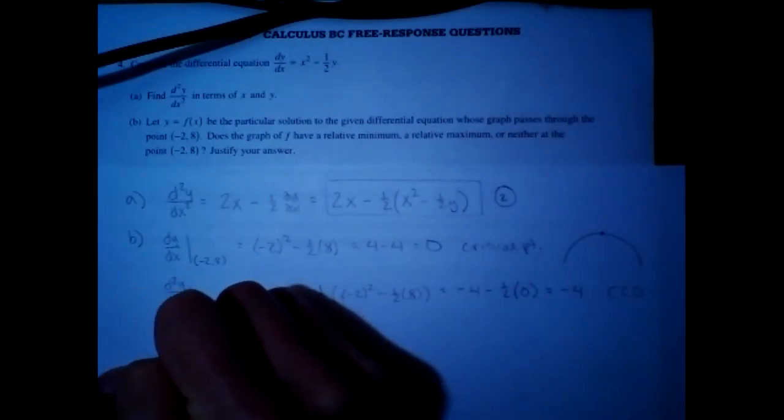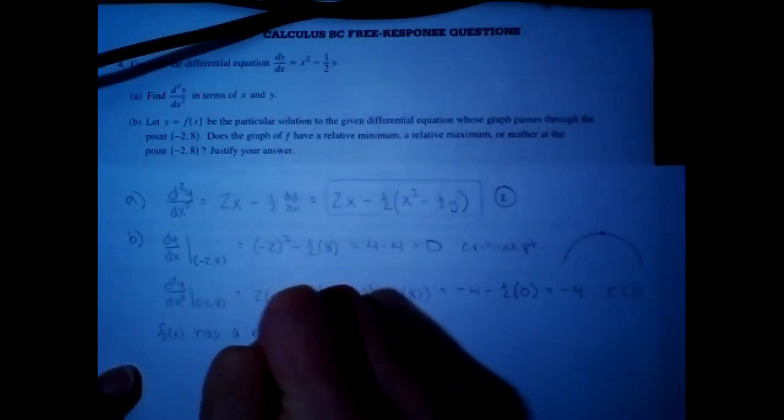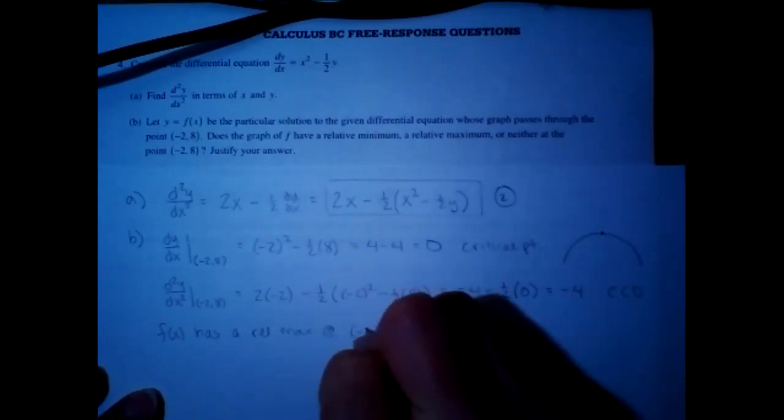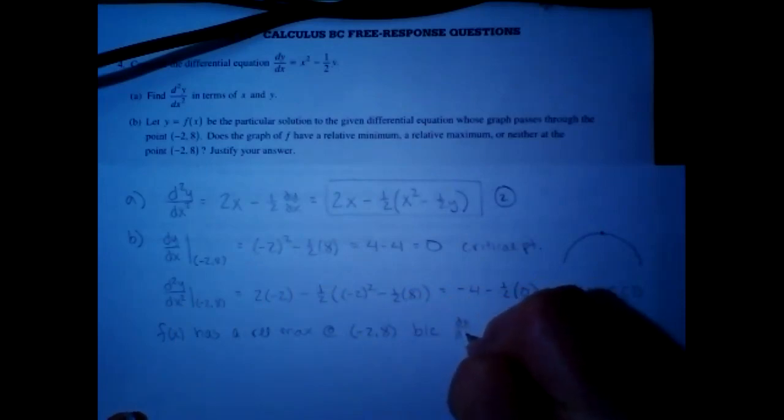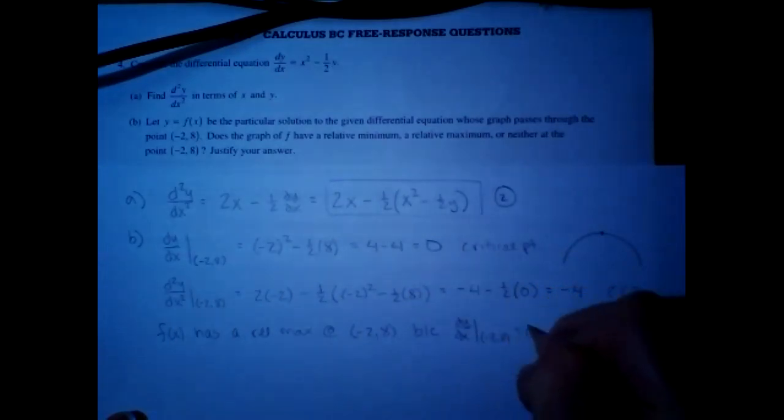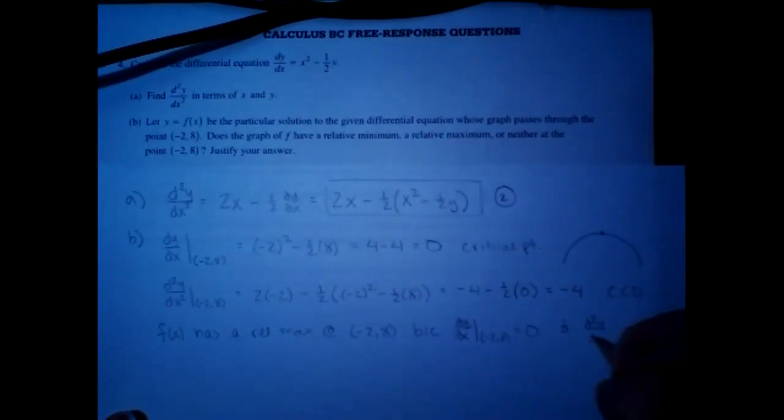So f of x has a relative maximum at this point, (-2, 8), because the first derivative at that point was 0, and the second derivative at that point is negative. I usually write "is negative," but I ran out of space at the edge of the paper, so I just put less than 0. But you could say "is negative." I tend to prefer that better. And I think that was 2 points as well. Yeah, it was 2 points.